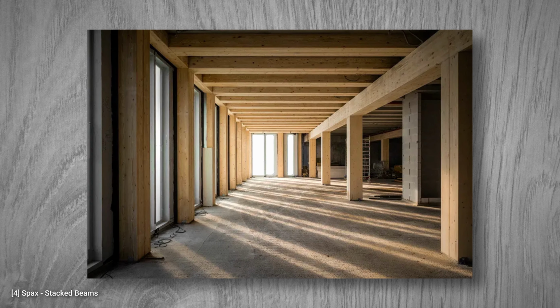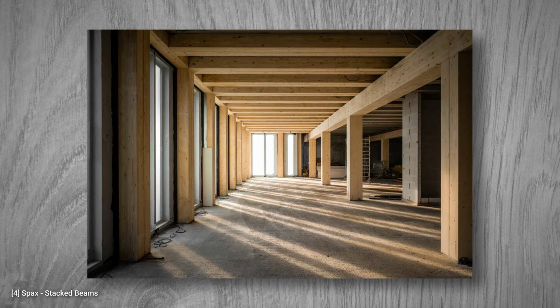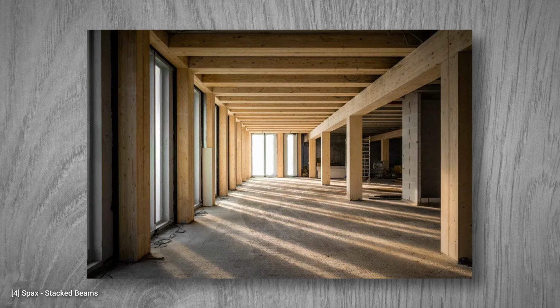There are multiple variants of the post and beam framing method. One variant, the stacked beams variant, involves stacking multiple layers of beams on top of each other to distribute loads efficiently. This enhances the load-bearing capacity, but also increases material use and impacts the floor-to-floor height.